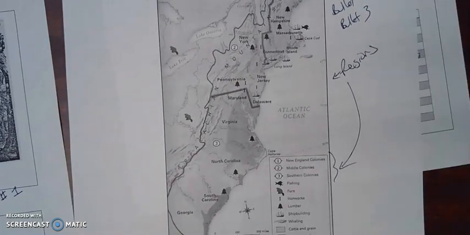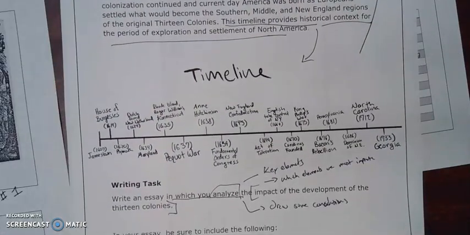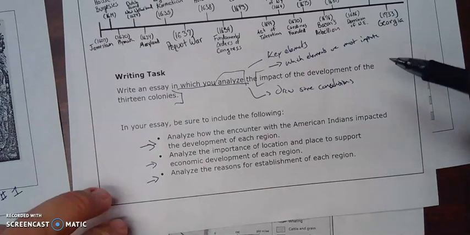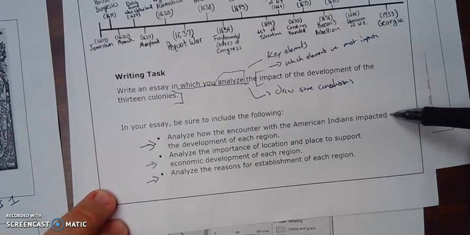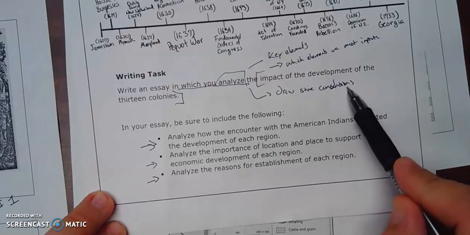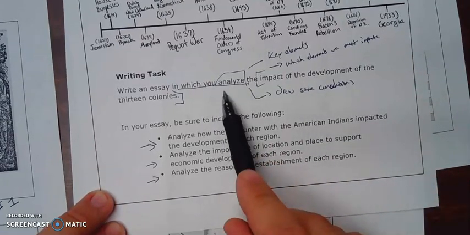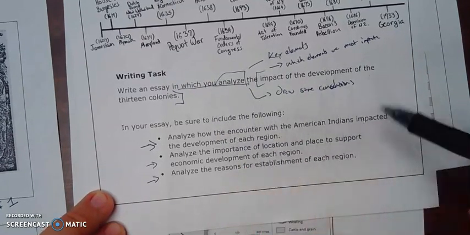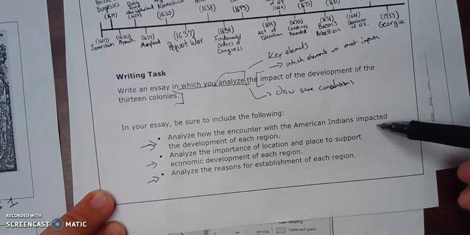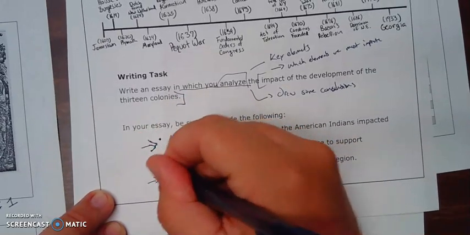So that's the early part of attacking the prompt. So now I've got some of this laid out, and we're going to do more of the documents in a subsequent video. So be sure to check out the description for that. But now I know what I'm going to address, how I'm going to attack it, what are some of the key elements, which elements are most important, and then I'm going to draw some conclusions. And I'm going to do that as I'm analyzing the impact of the development of the 13 colonies. And I'm going to include some of these bullets below that they've included for me.